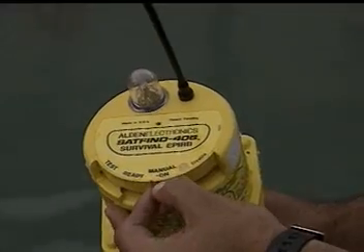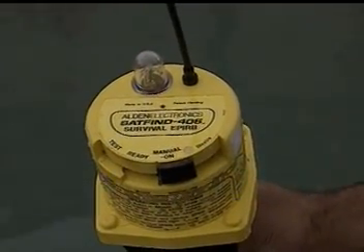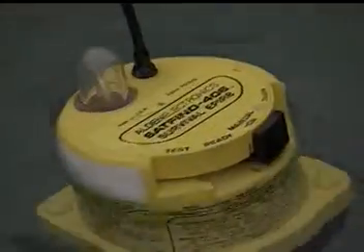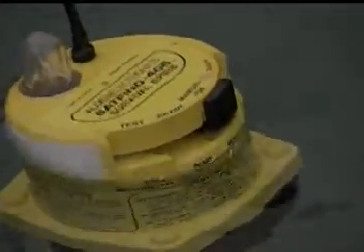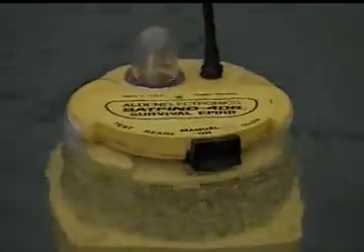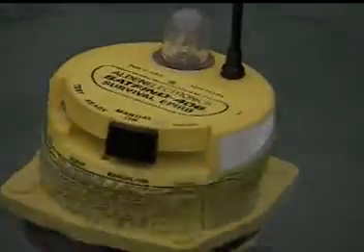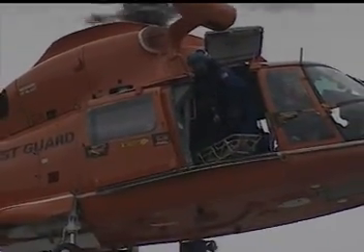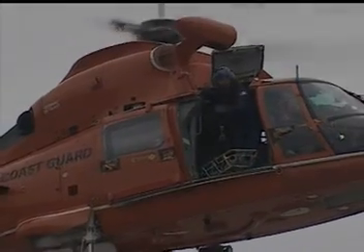Turn your EPIRB on once you abandon your rig and keep it on. Class A and Category 1 EPIRBs are designed to float free and automatically activate. Class B and Category 2 EPIRBs must be manually turned on. A continuous transmission is necessary for the satellites to confirm a position and for search and rescue authorities to pinpoint your location.